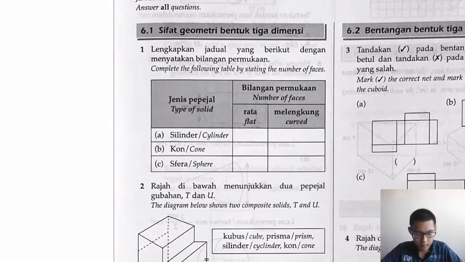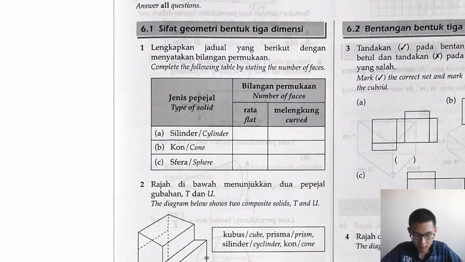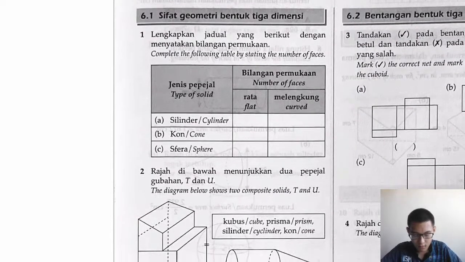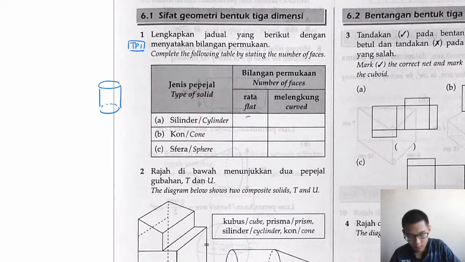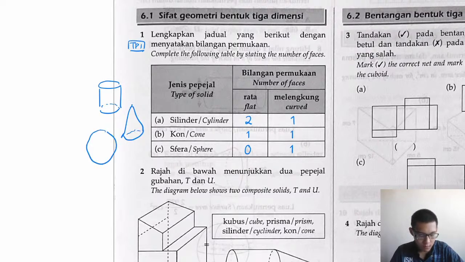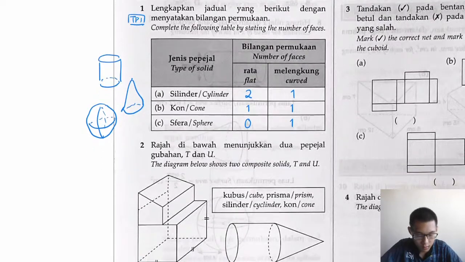Complete the following table starting with the number of faces. So that means we need to check. For cylinder, how many flat faces do we have? Actually we have 2, right? This is a simple thing, a TP1 question, so don't do it wrong. 2 flat and 1 curve. This one 1 flat, 1 curve. This one 0 flat, 1 curve. So I draw this for you like that. These 3 solids.